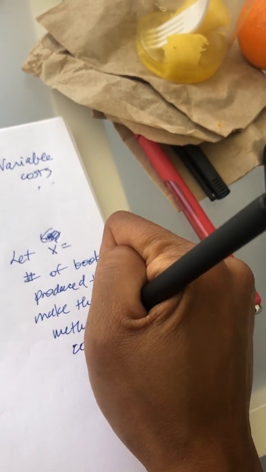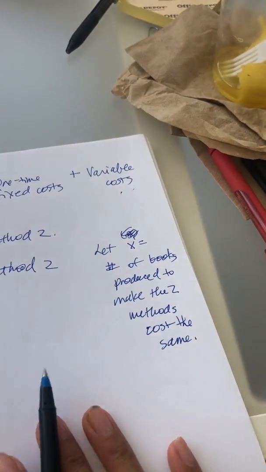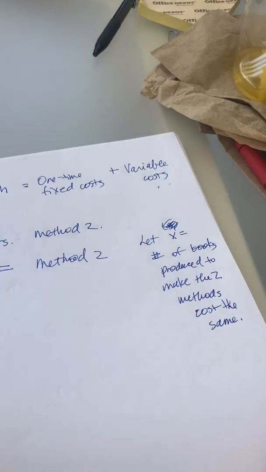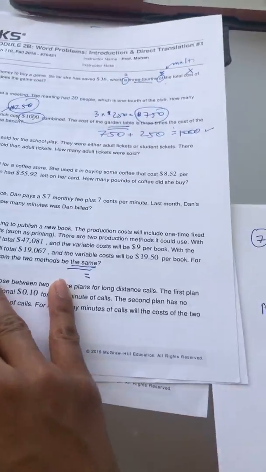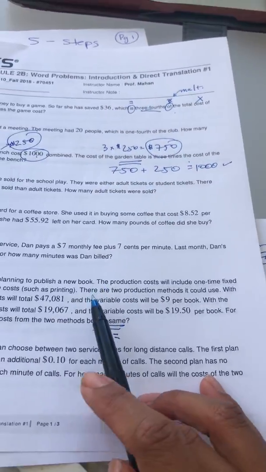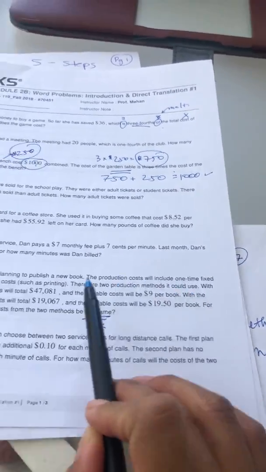The two methods cost the same, right? So let x be the number of books where both methods would be the same cost. So in the first method, let's read this slowly now. Now we're on step 3. There are 2 production methods it could use.